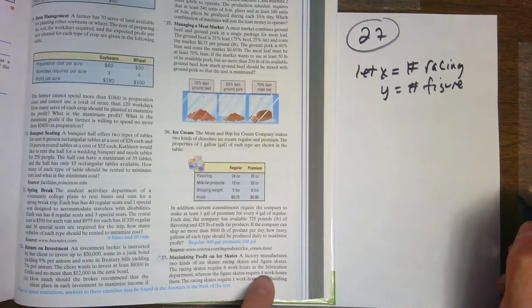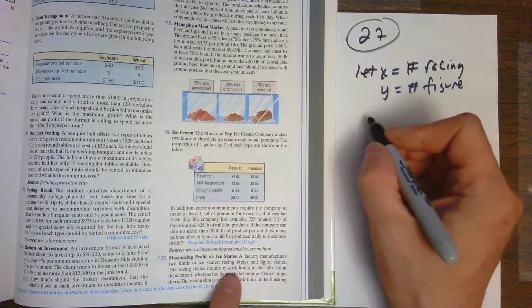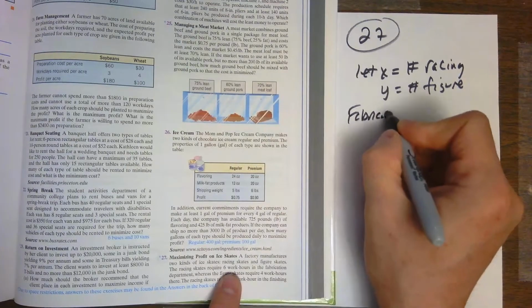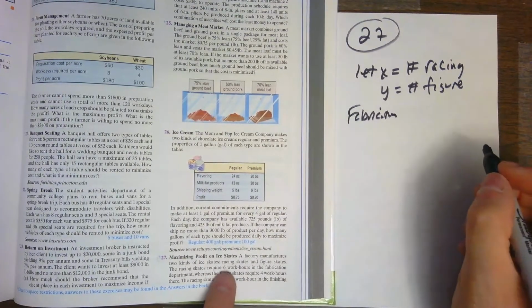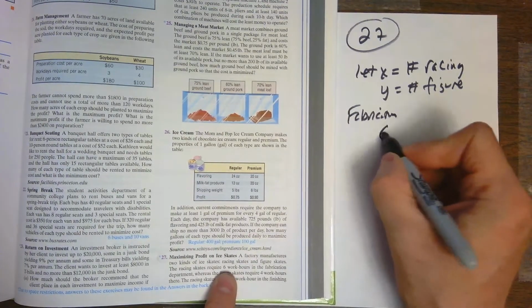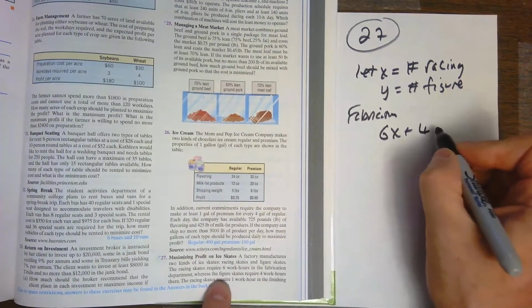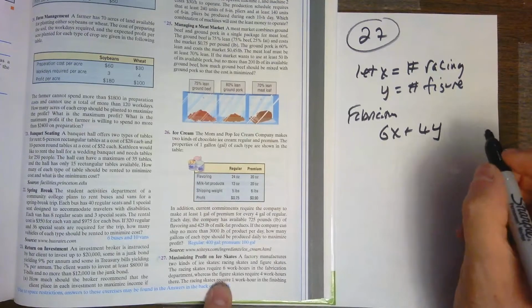The racing skates require 6 work hours in the fabrication department. Figure skates require 4 hours. So for fabrication, 6 hours for racing and 4 hours for figure skates.